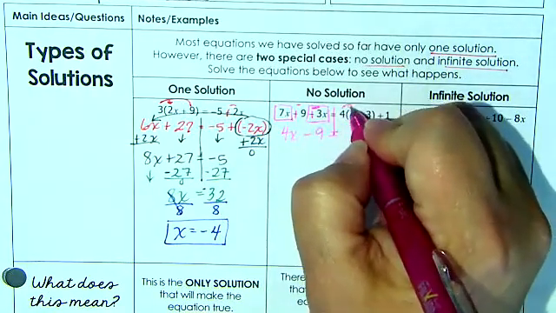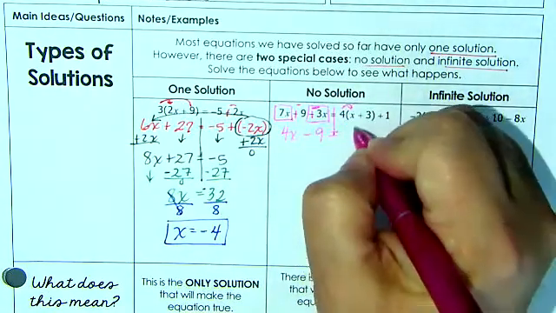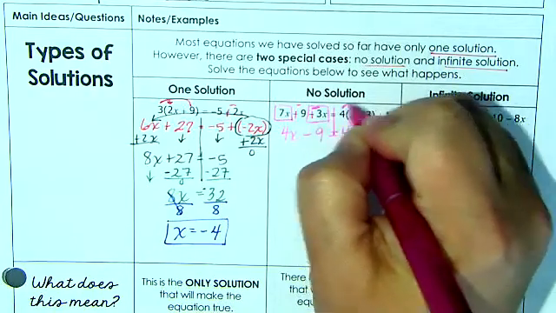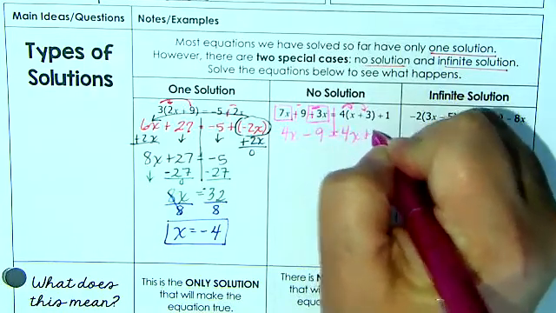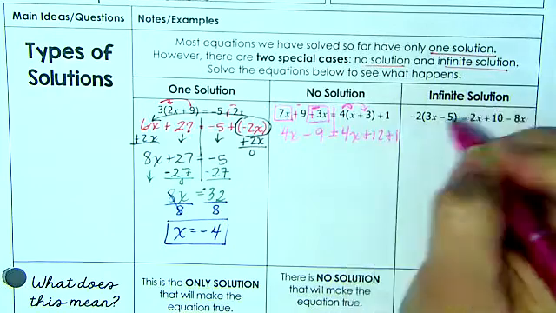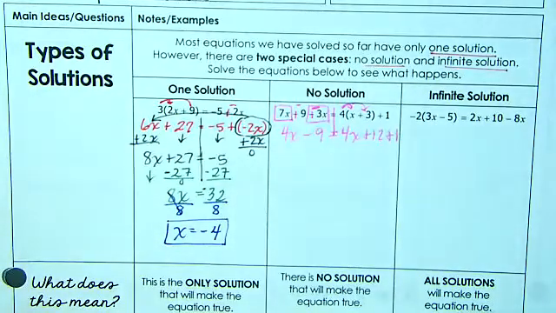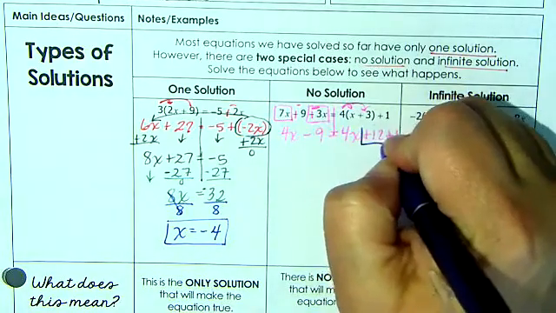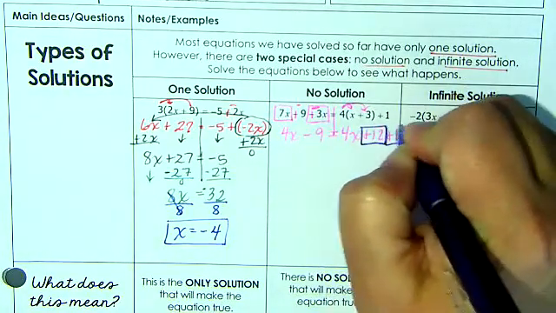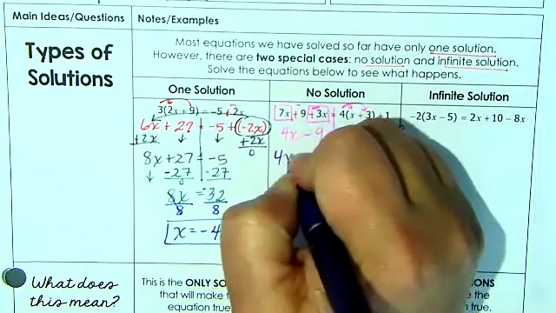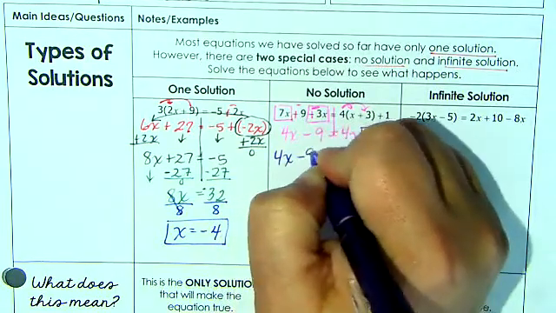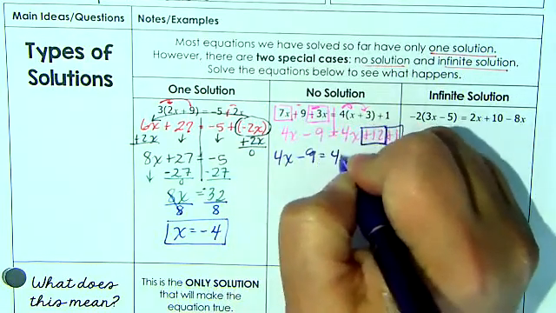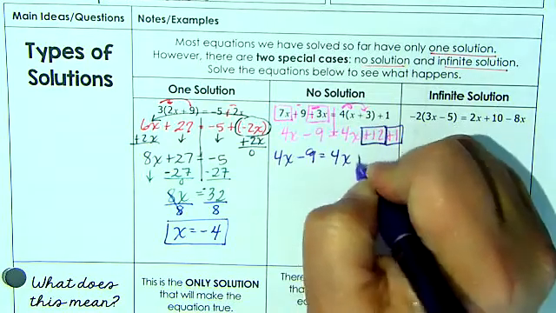And we distribute. And I end up with 4x plus 12 plus 1. And now I combine my like terms. So I have 4x minus 9 equals 4x plus 11.